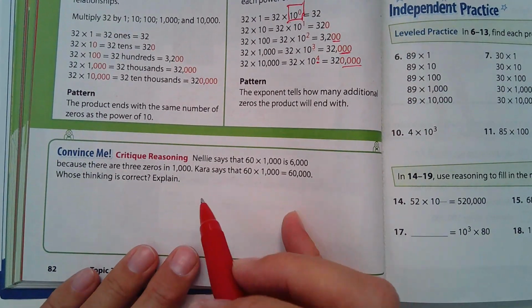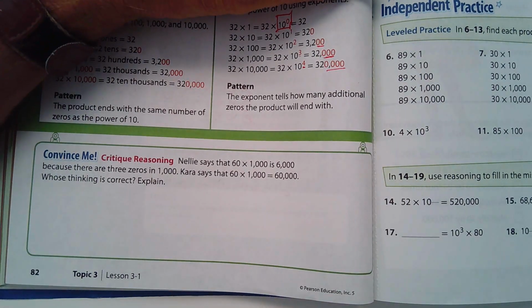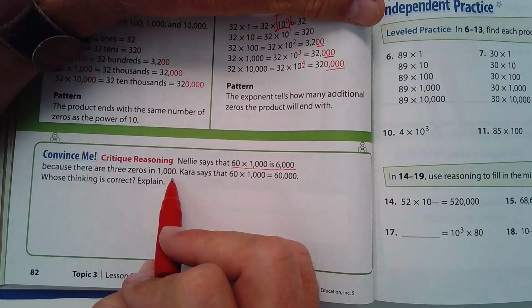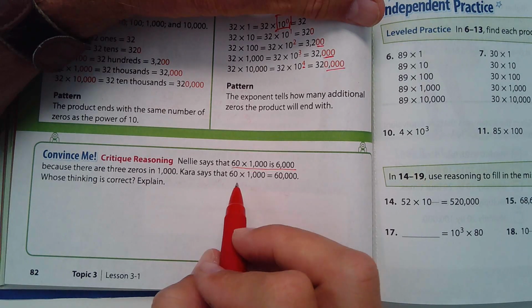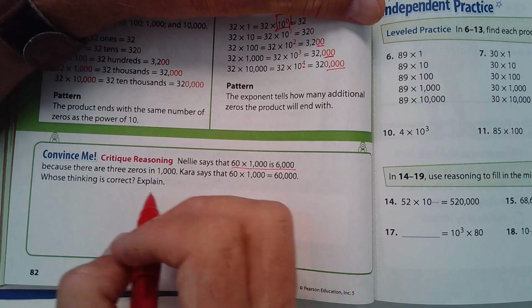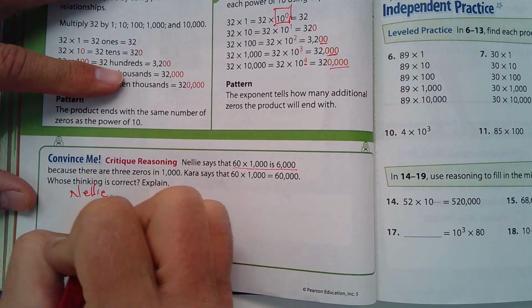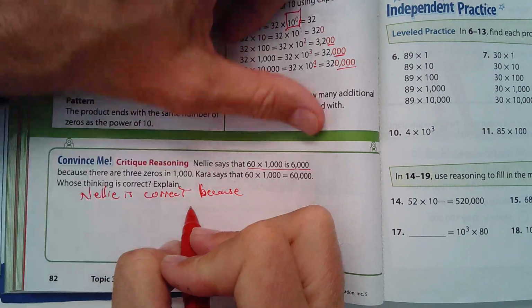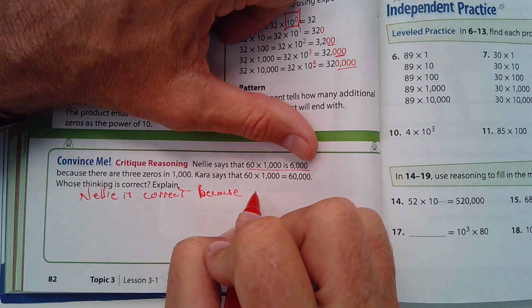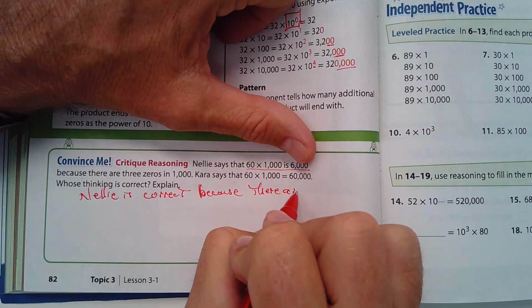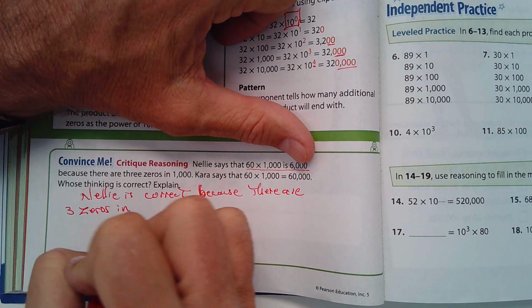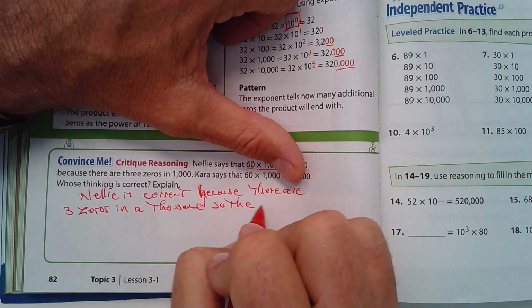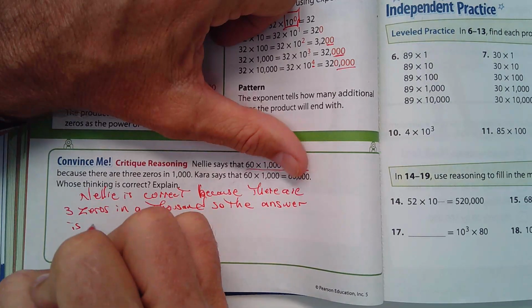And I'm not worried about this. Well, let's see here. Do I want to worry about that? Nellie says that 60 times 1,000 is 6,000. Well, Nellie's correct about that, because there are 3 zeros in 1,000. Kara says that 60 times 1,000 is 60,000. Well, Kara is wrong. So Nellie is correct. Because there are 3 zeros in 1,000. So the answer is 6,000.